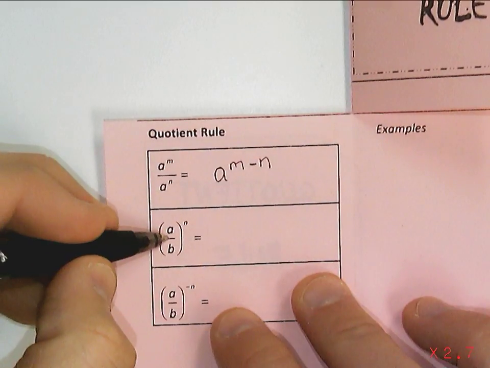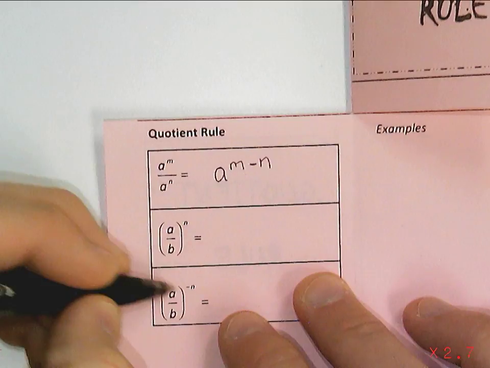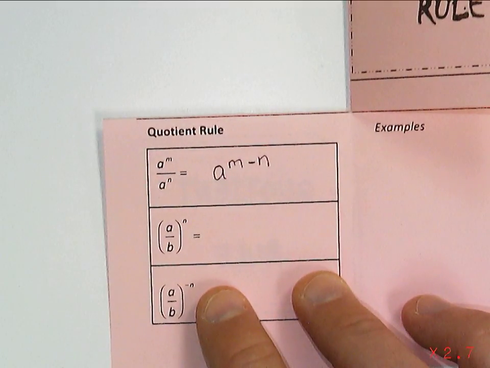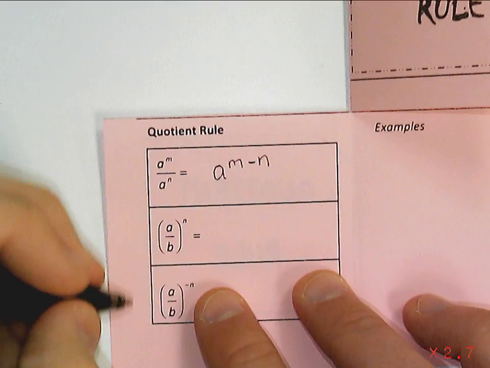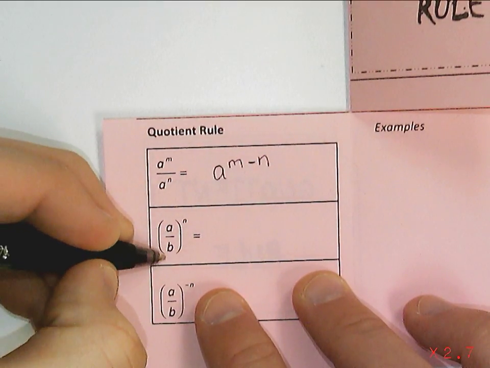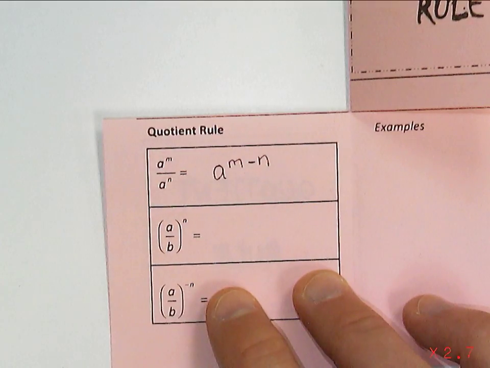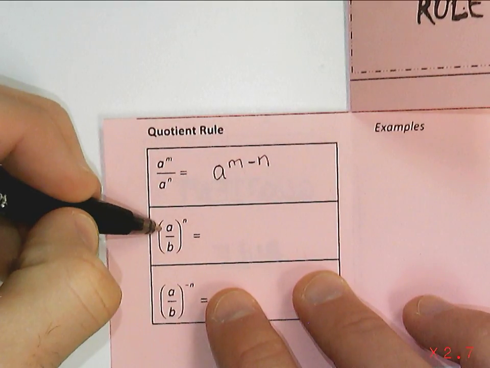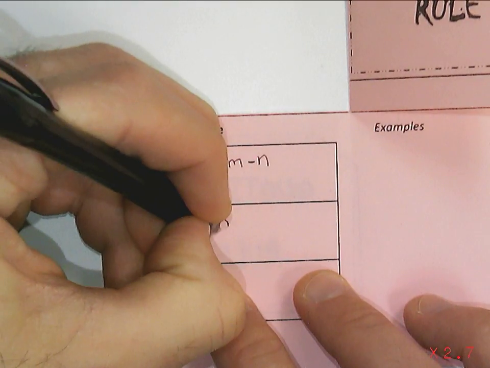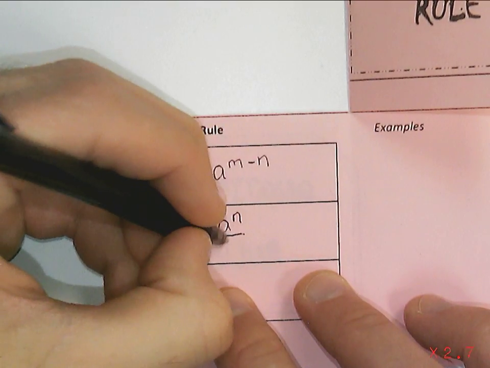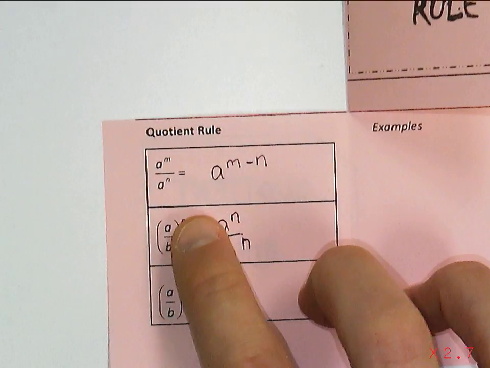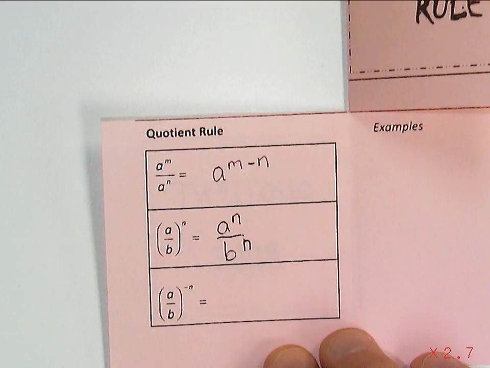Similarly, if you had a problem that looked like this, a divided by b, so different bases, what you need to do is put each of these to this power. And if these have coefficients as well, like a 1 or 2 or whatever it might be, those would take the exponent as well. You'd put those to that power. So generally this would look like a to the n divided by b to the n. Each of those gets whatever exponent is there.